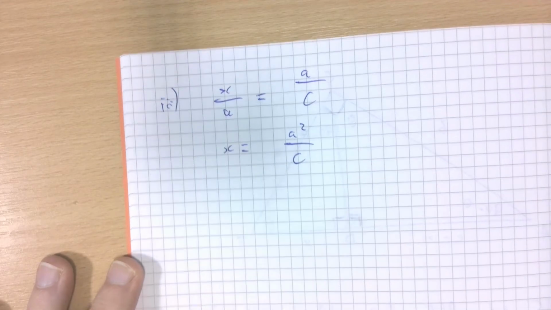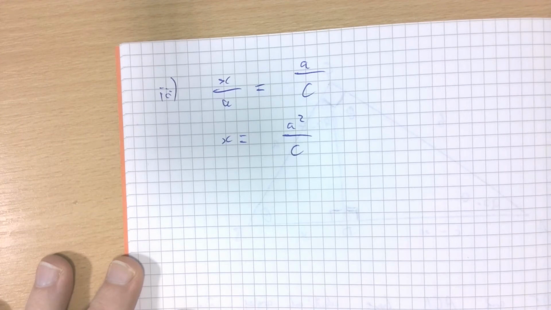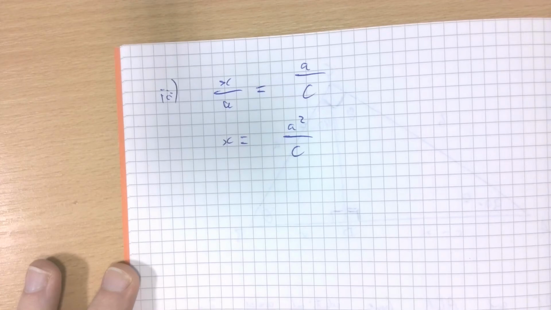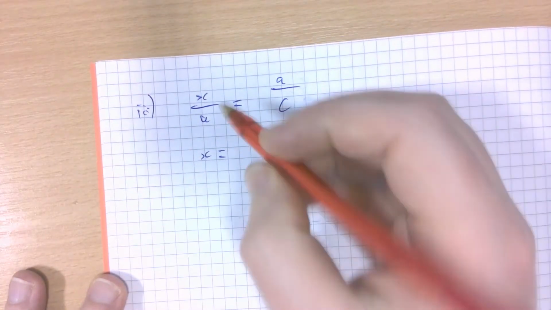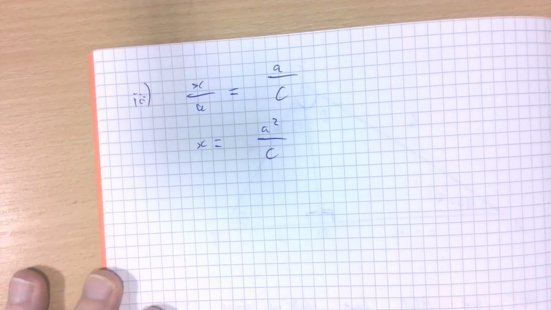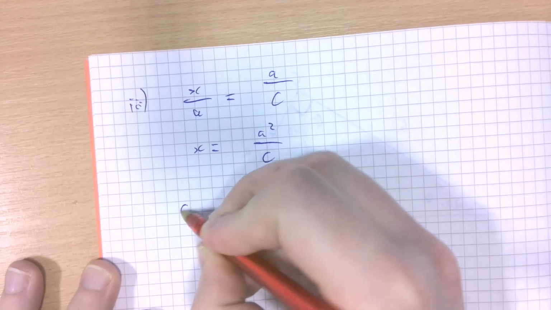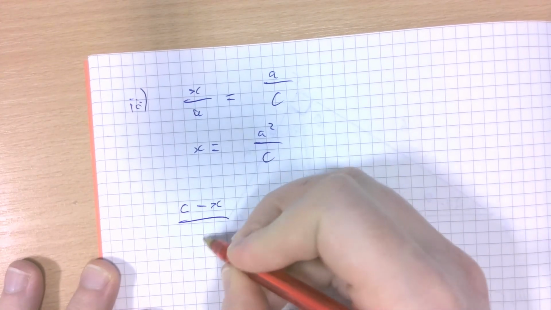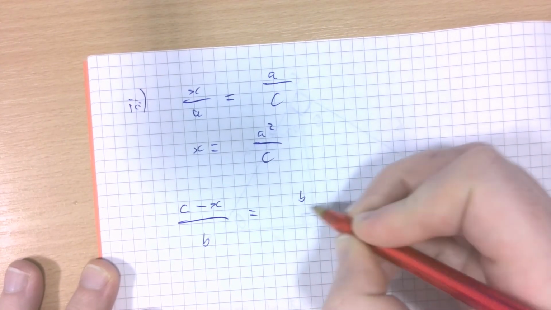So that's the equation in terms of x. The first equation I had was c minus x over b equals b over c.